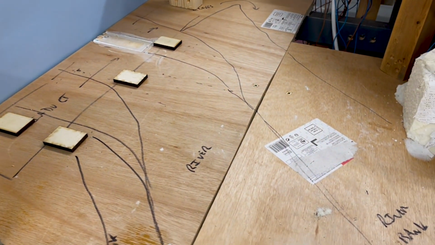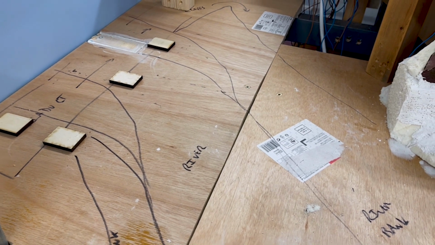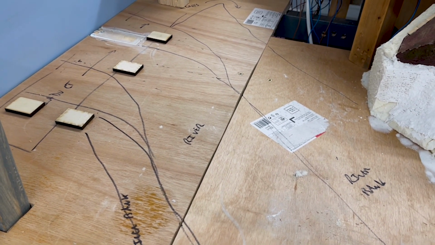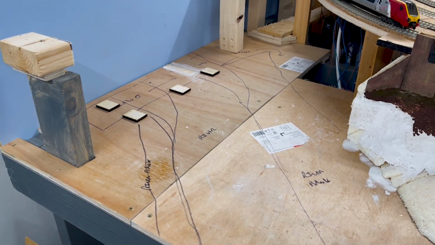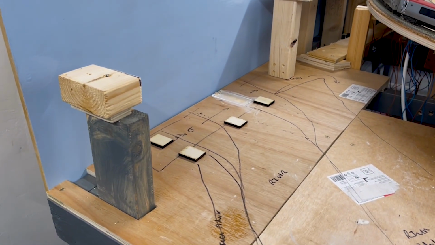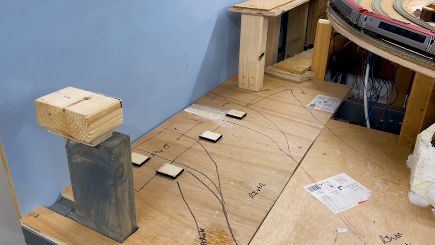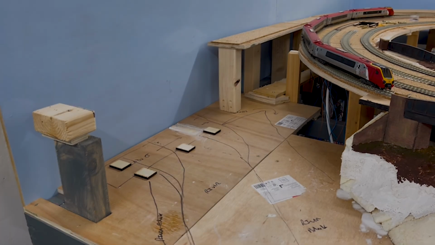There's obviously this gap down here, so I'm thinking about using a bit of caulk or something just to try and seal that one up, although I'm expecting there'll be a surface on top of it before we start adding resin. But that's where we're at. Next job, I'll get the track piece fitted in here, and then start building some of the landscape up with some insulation foam, and then start sculpting that.